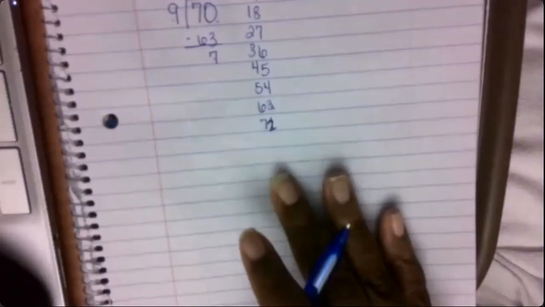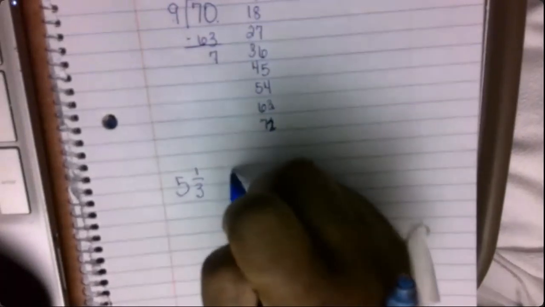All right. So let's go down to the next page in number 3. Number 3A. So we have 5 1/3, and I have 4 3/4. So when we look at this, we need to change either one of them.